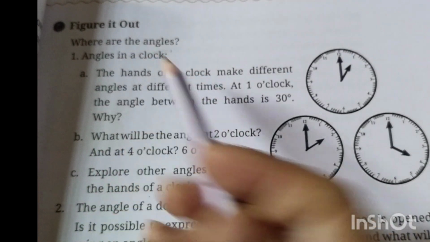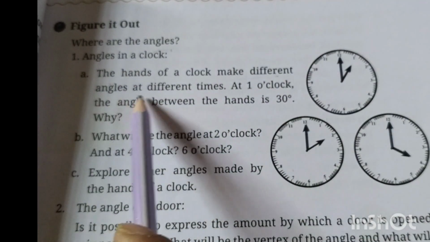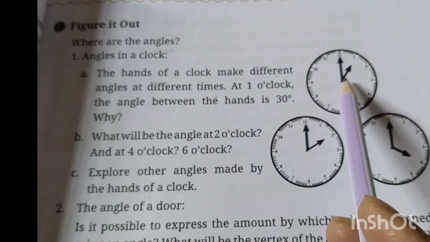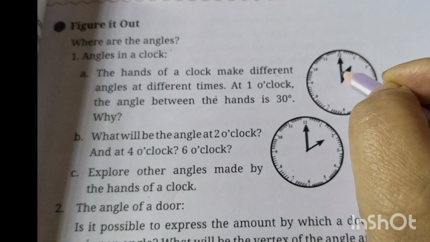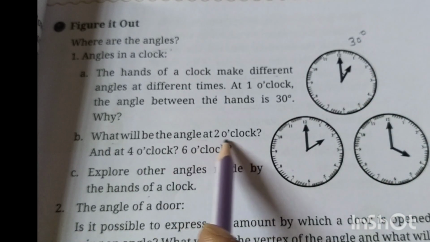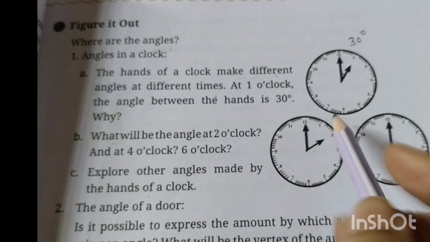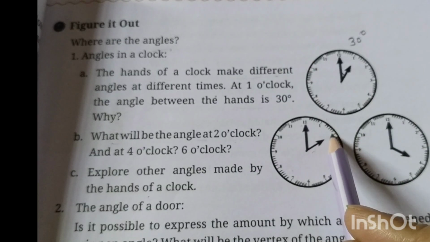Now the hands of a clock make different angles at different times. At 1 o'clock, the angle between the hands is 30 degree. What will be the angle at 2 o'clock? Simply, 5 divisions give us 30 degree.